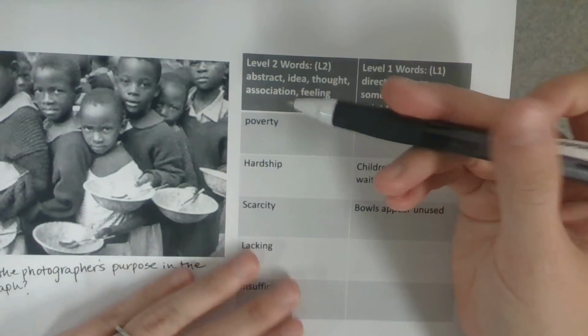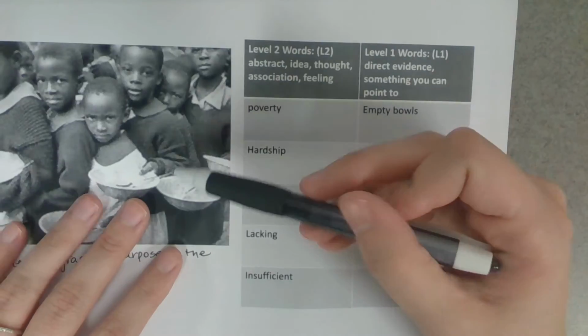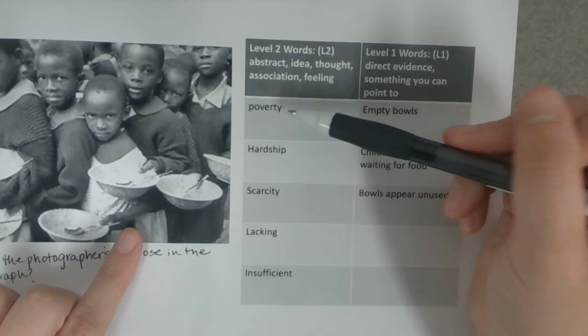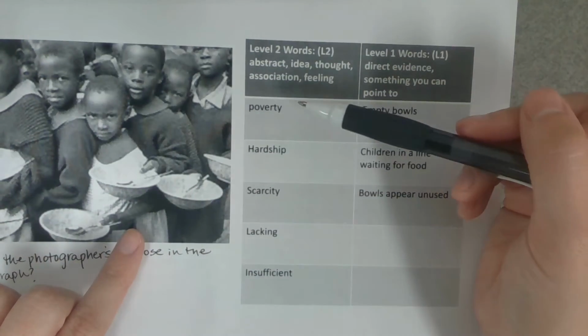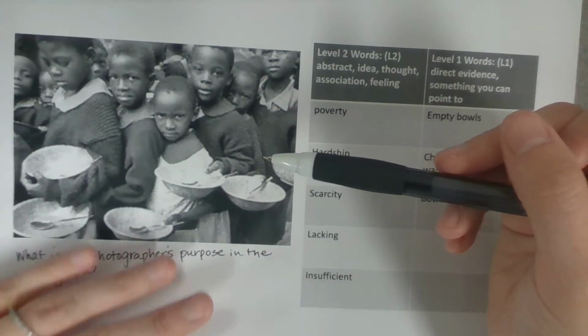Okay, so when I think about that, I know that he's trying to show us, I think the photographer is trying to show us this poverty that these children are experiencing, this hunger that they're experiencing, and he's making a comment on that. He or she is making a comment on that.